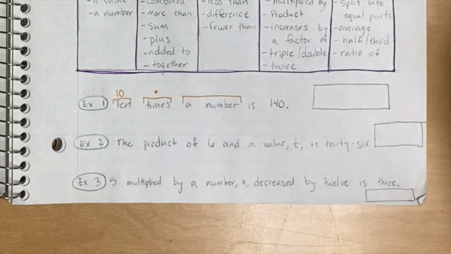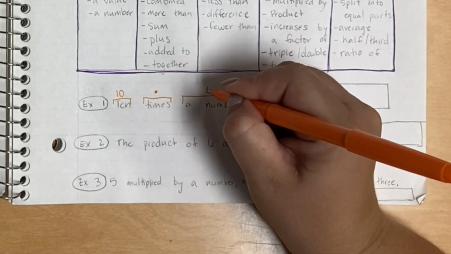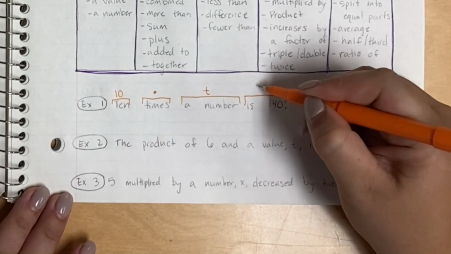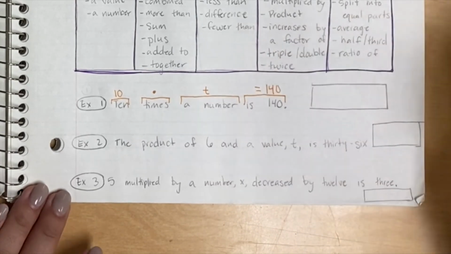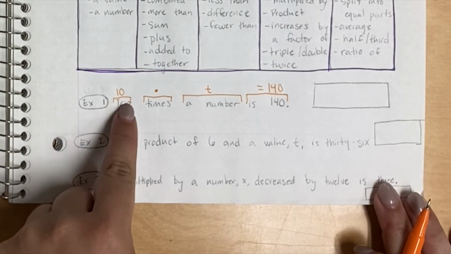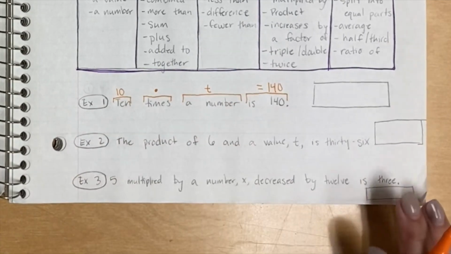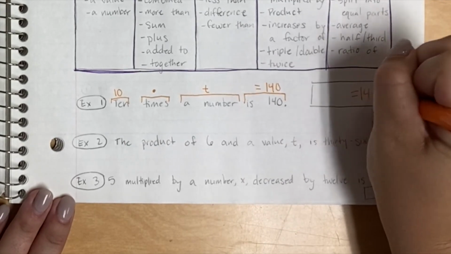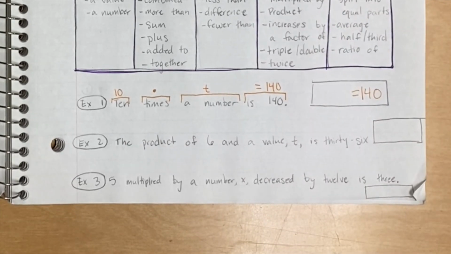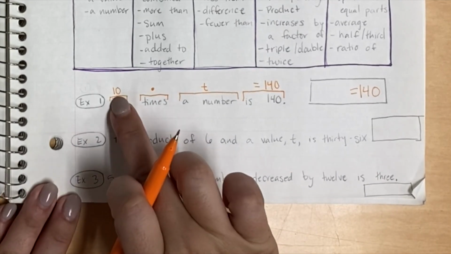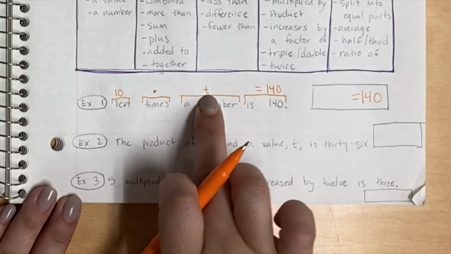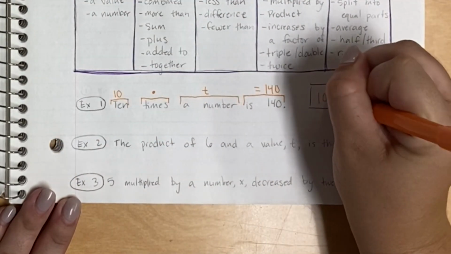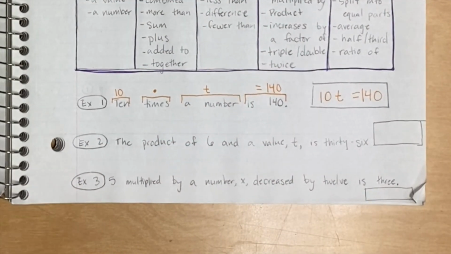So I'm going to use the variable t is for 140, and I know 140 is the solution, okay? Now what's tricky here is we can't just write 10 times t equals 140. We have to write it in equation form, and what's best is to always put your solution first. So I know it's going to equal 140, and now for me to show 10 times t, I'm going to show it like they're multiplied up here, a number next to a letter. So I'm going to lose that little symbol, and I'm just going to have 10t.